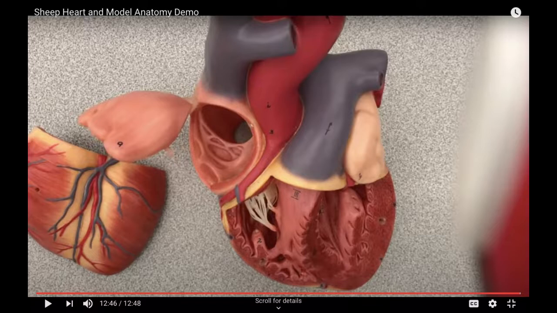For example, the chambers, the papillary muscle, the chorda tendineae, the valves, and the branches of the coronary artery, where is the aorta, the pulmonary trunk, superior and inferior vena cava. All of them are the same in human and sheep heart. Just the difference, which I mentioned for you, is the branches of aortic arch.